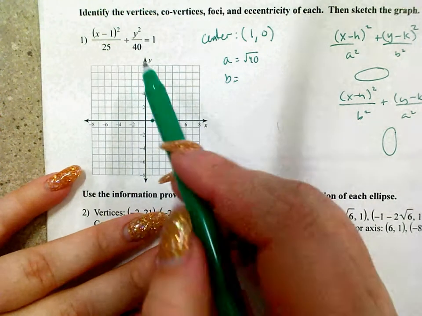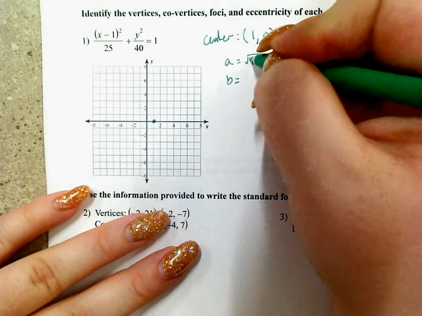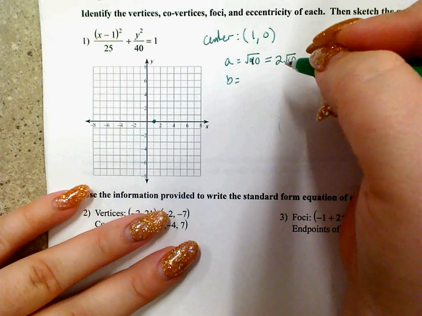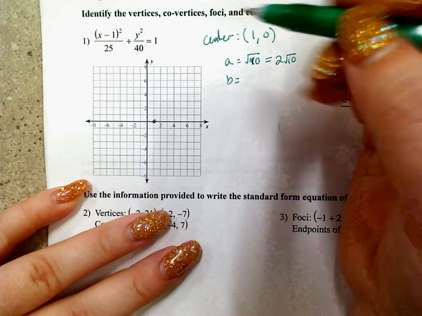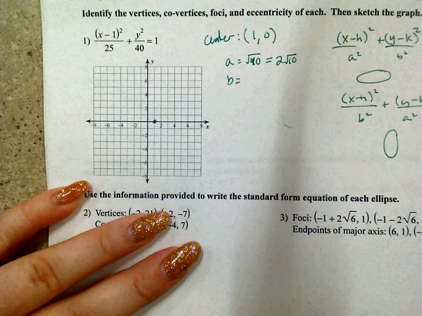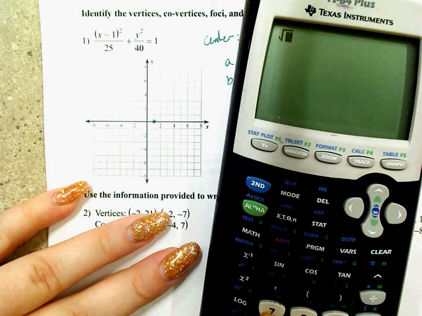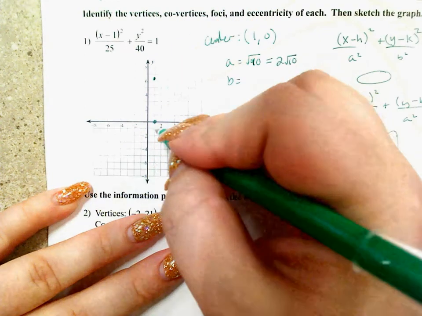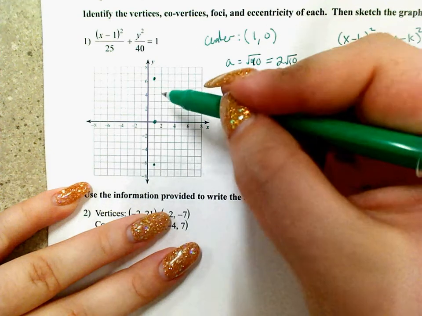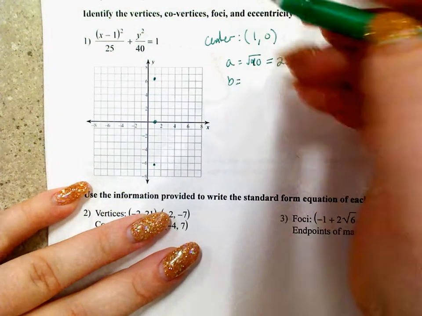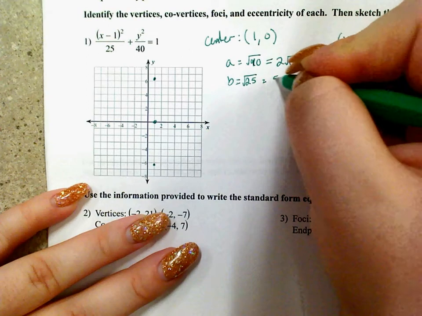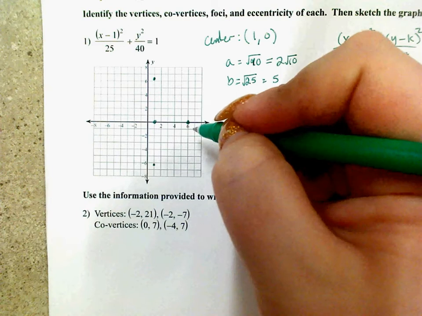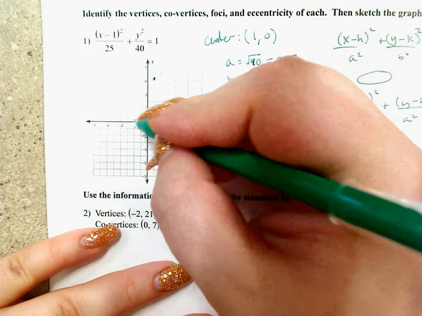In this case, the higher number is underneath the y, and so a is the square root of 40, and that's a vertical distance. Now 40 is 4 times 10, which is 2 root 10, but the square root of 40 is just over the square root of 36, which is 6. So it's 6 point something, so we're going to go up 6 point something. Although, if I wanted to know exactly, then I would go, having the square root of 40, 6.30. So 6.30, and down 6.30. So that's my major axis, 2A. And then B is the square root of 25, which is 5. So I'm going to go left and right 5. Which puts me at positive 6 here. And if I go 5 to the left from 1, that puts me at negative 4.